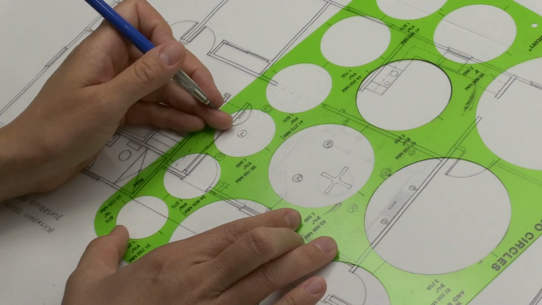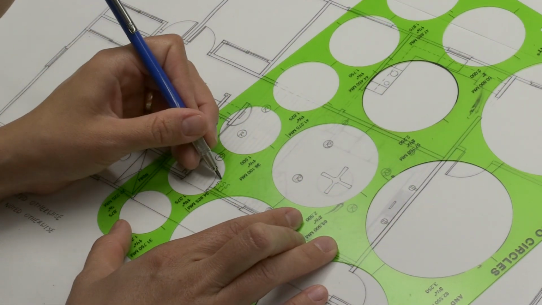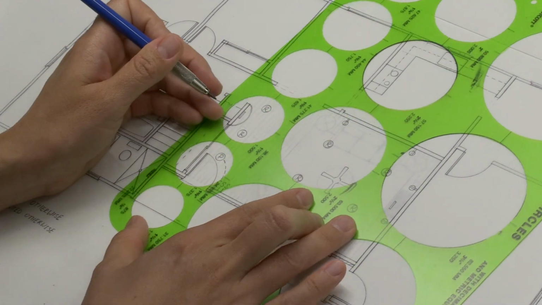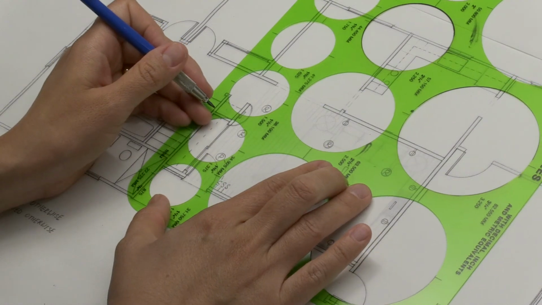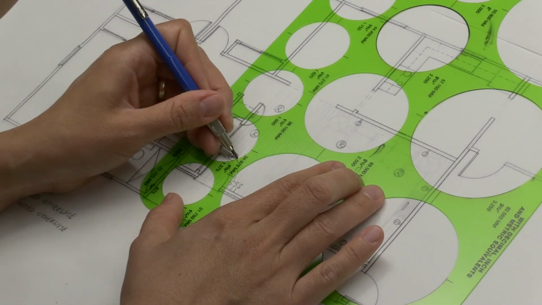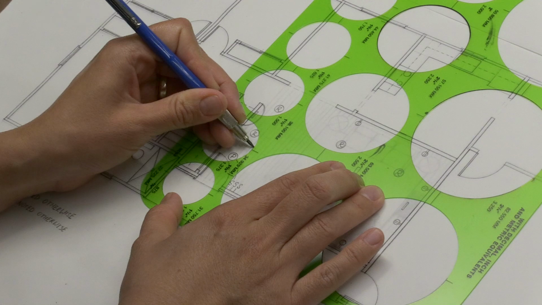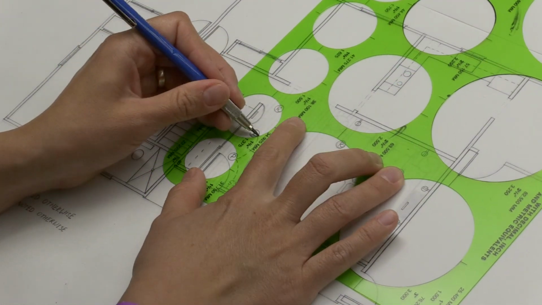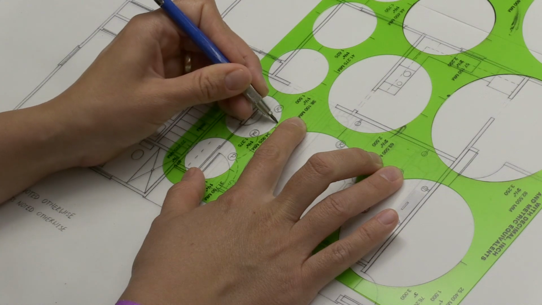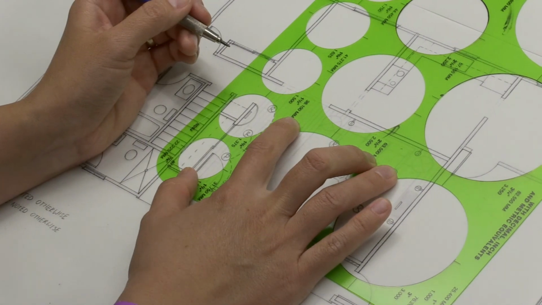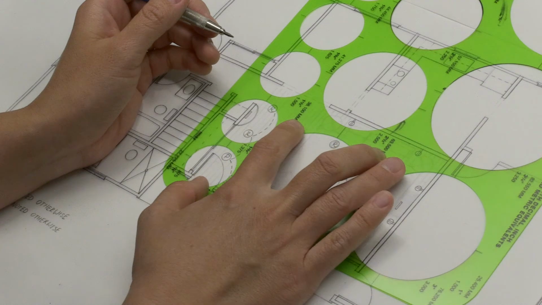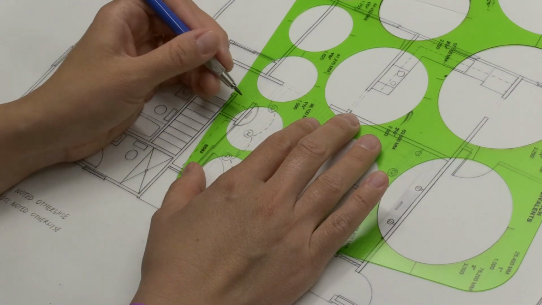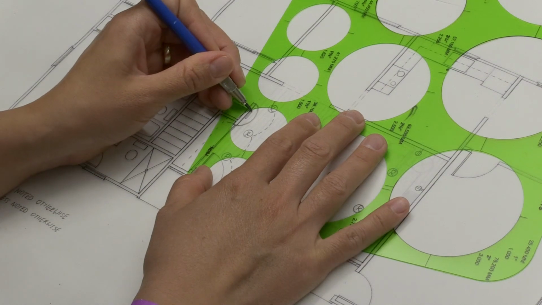So right here. And try to use the template if you can, because with the template it's always continuous and it looks nice, those arcs.